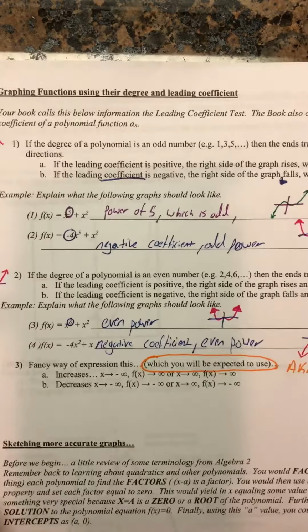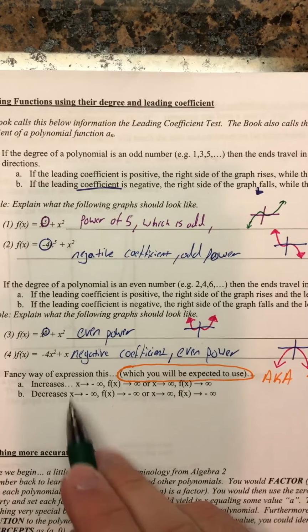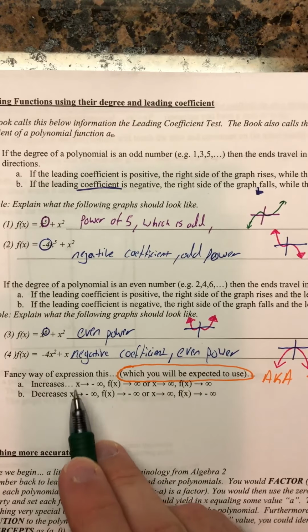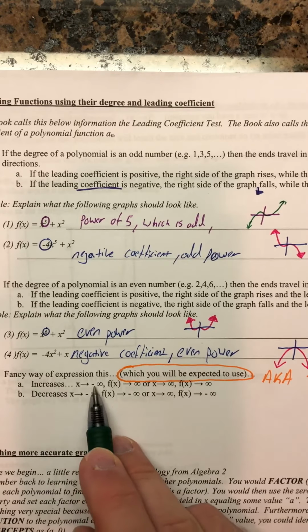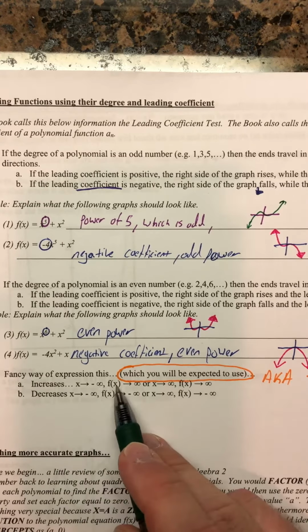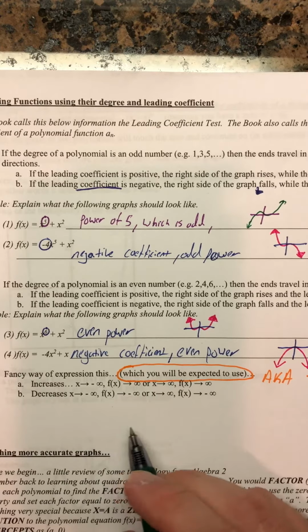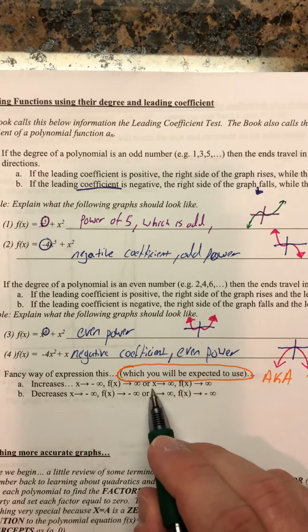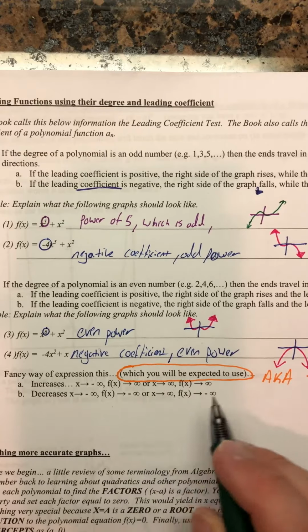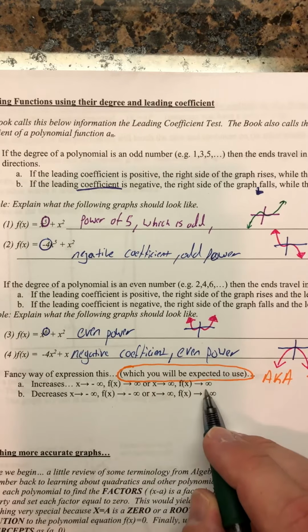Don't let me down. All right, so if we are increasing, this says my x values go to negative infinity, then my y values go to positive infinity, okay? If my x values go to positive infinity, then my y values go to positive infinity, right?